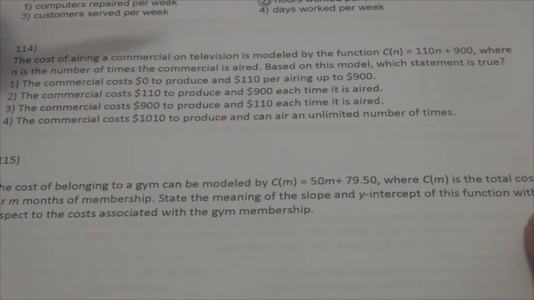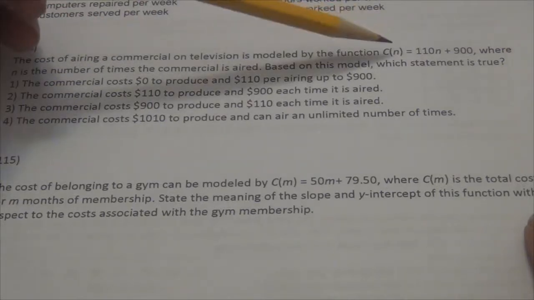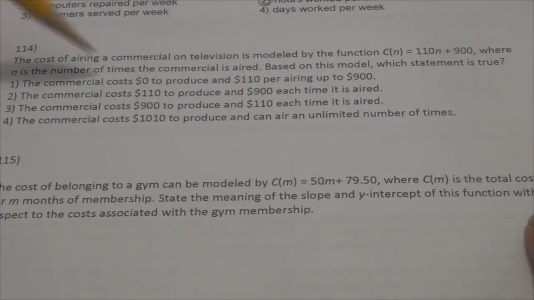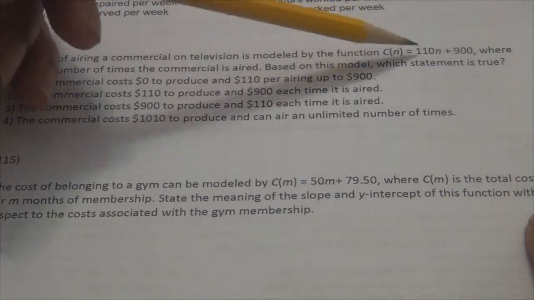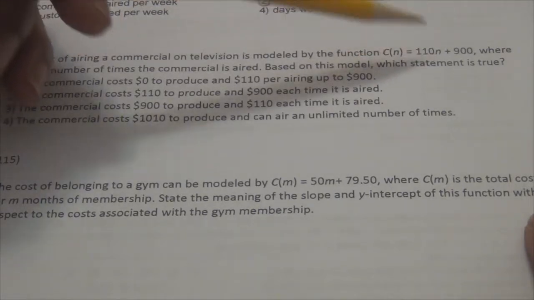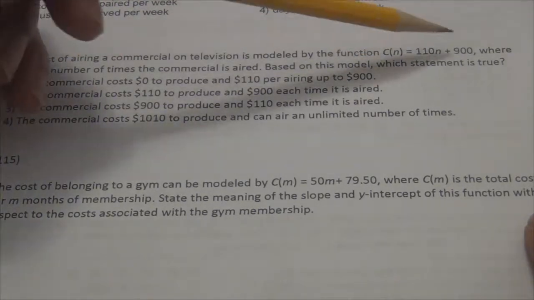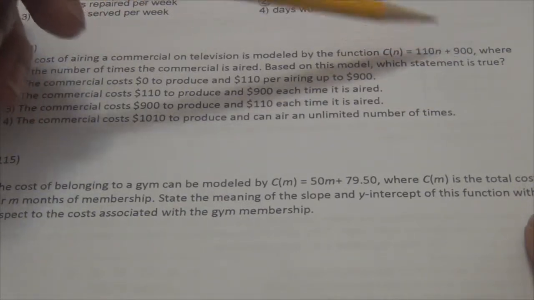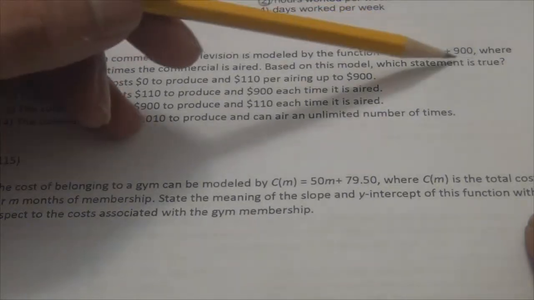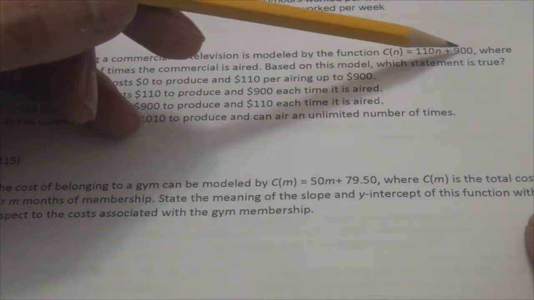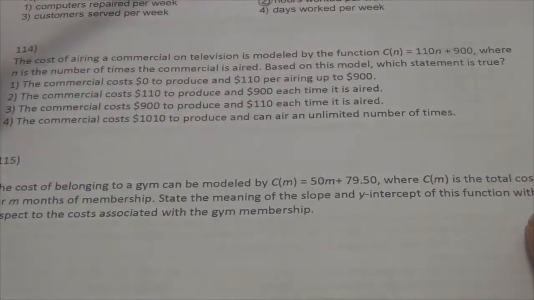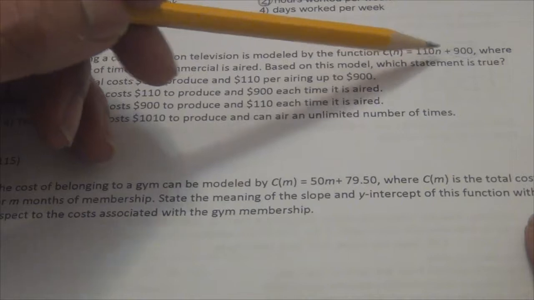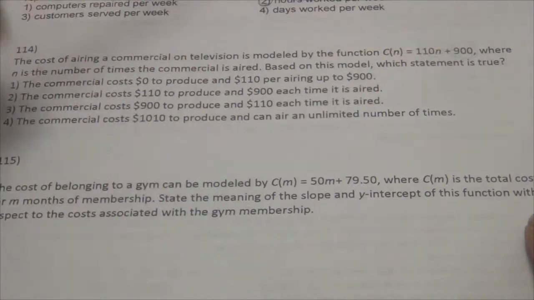The cost of airing a commercial on television is modeled by the function 110n plus 900, where n is the number of times the commercial is aired. So we already know it's going to be $110 every time the commercial is aired. And look, this is a number by itself. This already tells you that it is either a one-time fee, a fixed amount, a startup cost, something, because it's just a number. So regardless whether you have 1, 2, or 0, you're still going to end up paying this amount when you start.